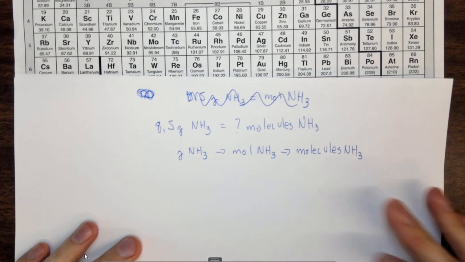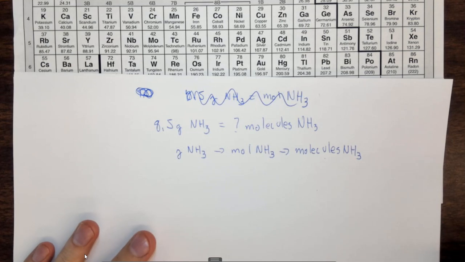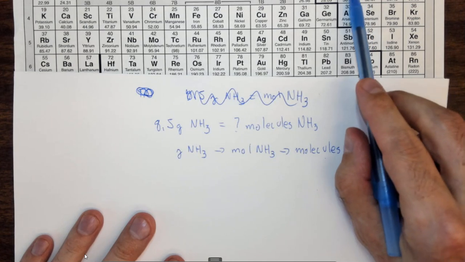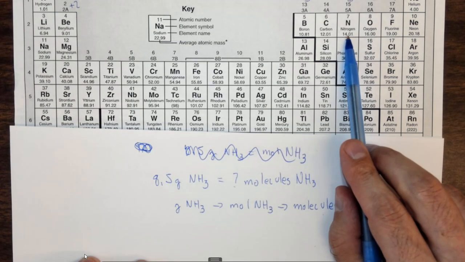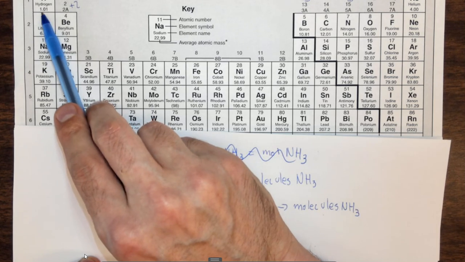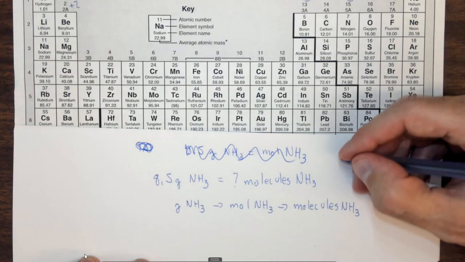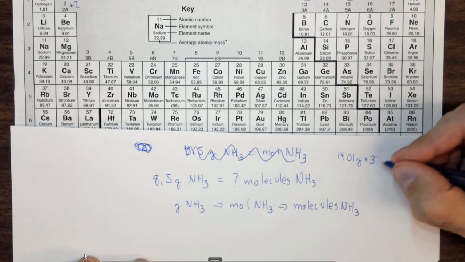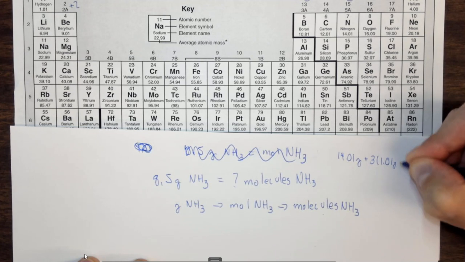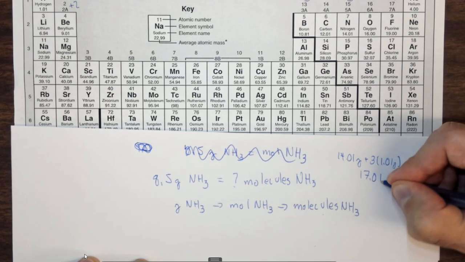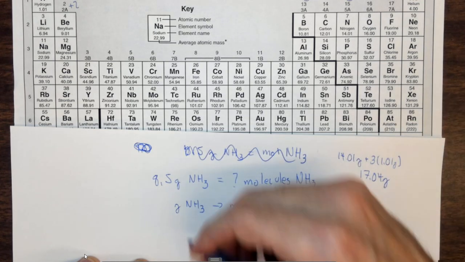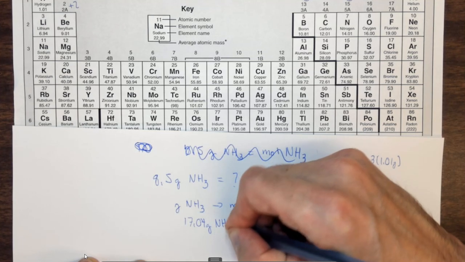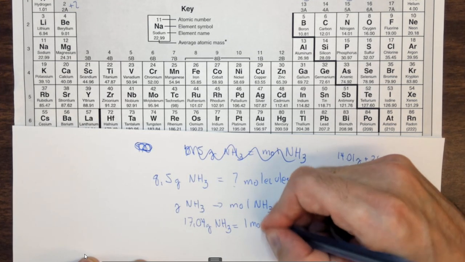So once we have our plan of attack in place, we need, of course, our equalities. So for our equalities here, grams of NH3 to moles of NH3, nitrogen has a molar mass of 14.01 plus 3 hydrogens, which are 1.01 each. So we take 14.01 grams plus 3 times 1.01 grams, and we get 17.04 grams. That tells us that 17.04 grams of NH3 is equal to 1 mole of NH3.